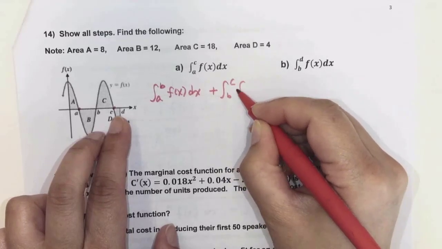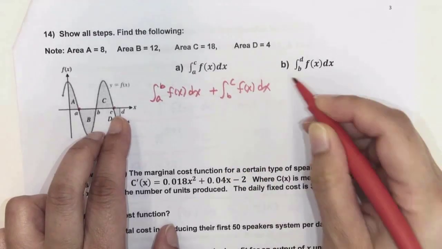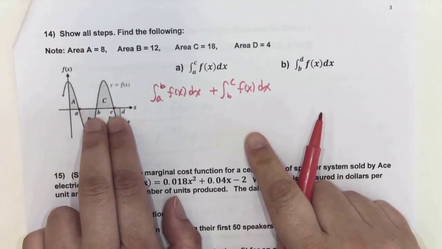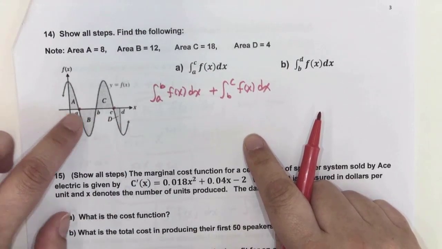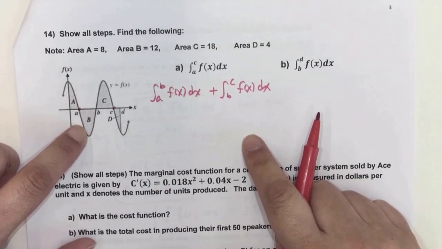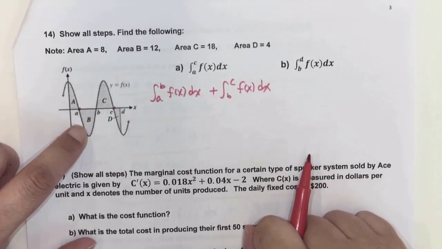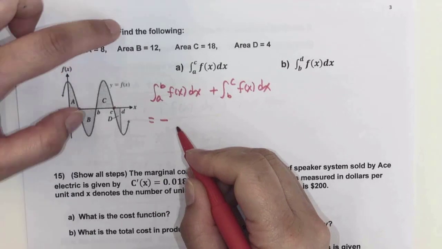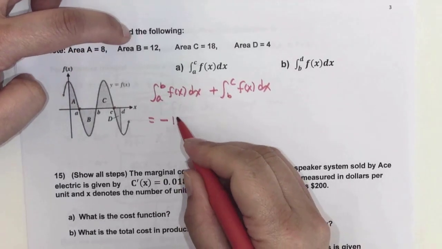B to C, the function dx. I don't have A to C, so I just break it into A to B and B to C, right? From A to B, this is the capital B part. This is below the x-axis, so is that going to be positive or negative? Negative. The B part is negative 12 here, right? So we pick up the number they give us.